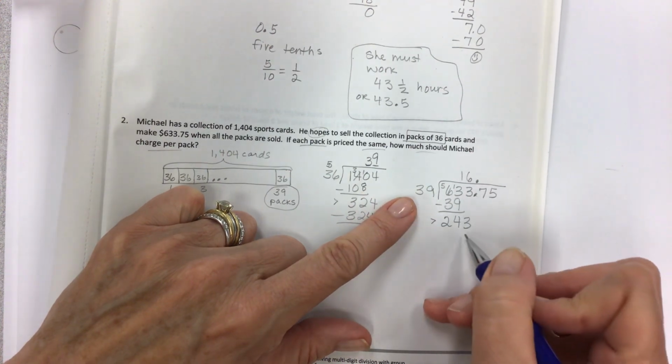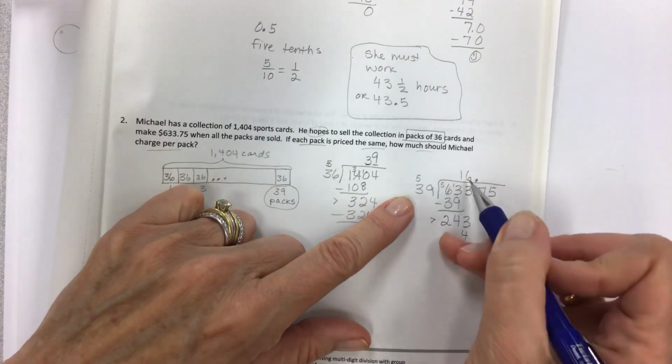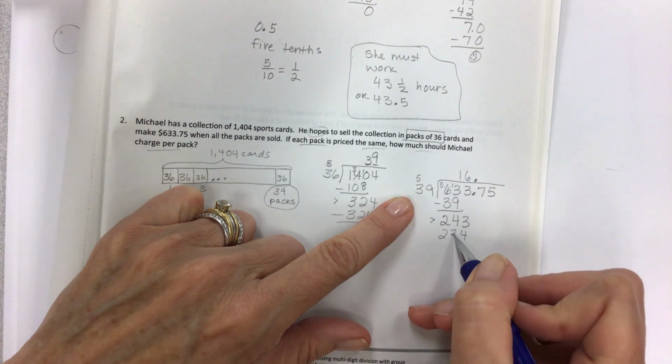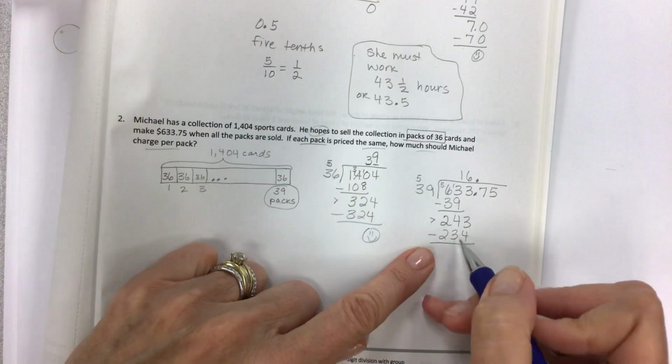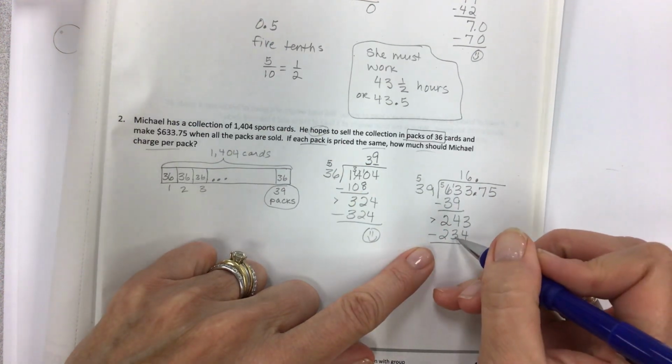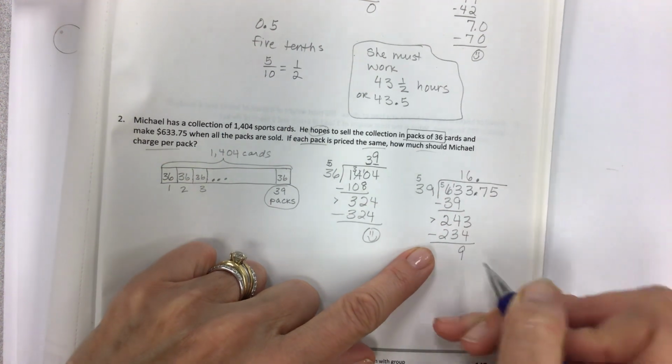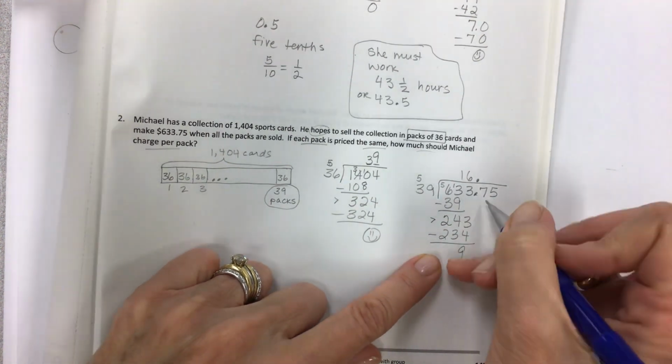6 times 9 is 54. And then if I had 18, 19, 20, 21, 22, 23. And we can subtract. And we're really close here. The difference between 34 and 44 would be 10, but it's 1 less. So it's actually just going to be 9.